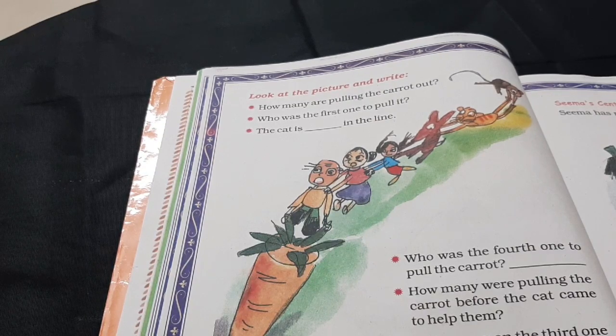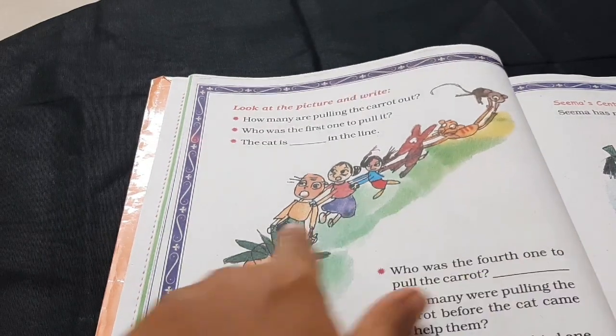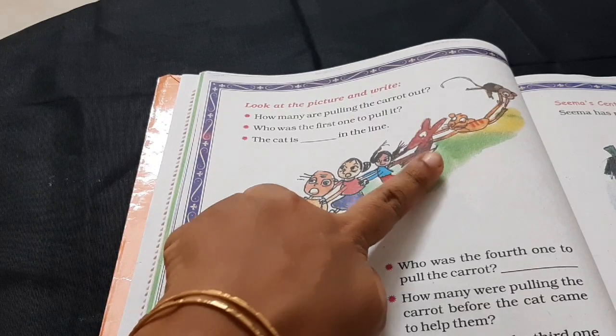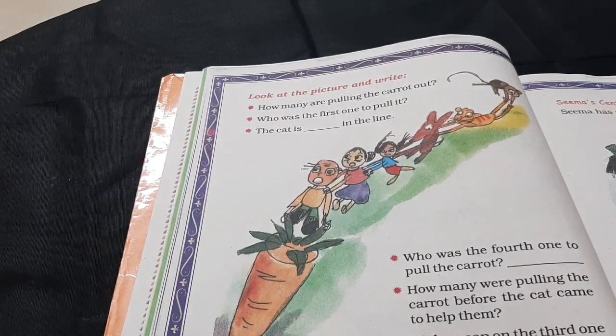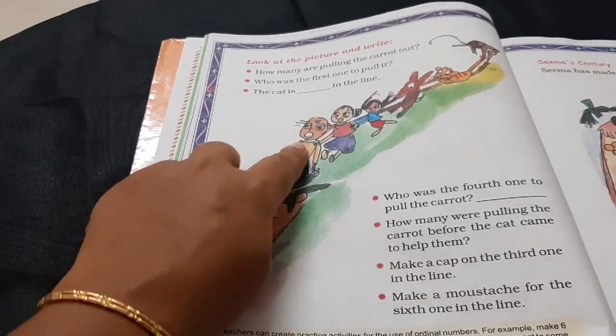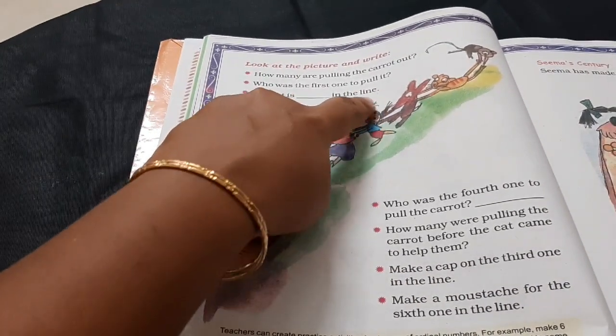Who was the fourth one to pull the carrot? Dog. Very good. How many were pulling the carrot before the cat came to help? 1, 2, 3, 4. Before the cat came, 4 were pulling the carrot. Make a cap on the third one. 1, 2, 3. You have to make a cap here. Okay?